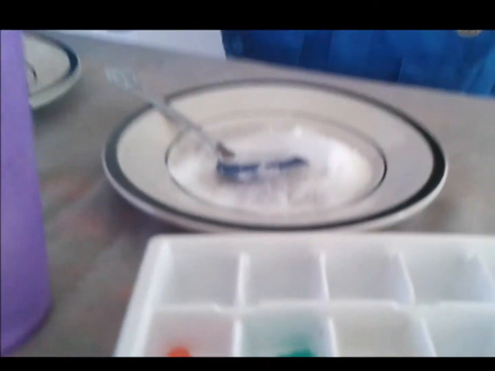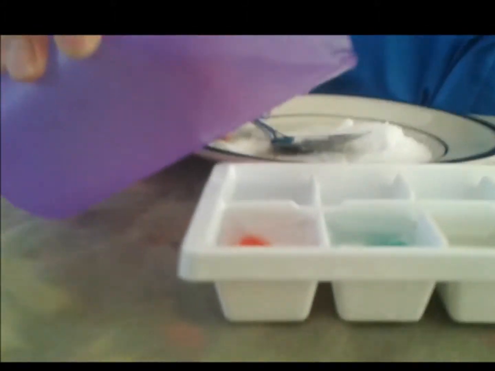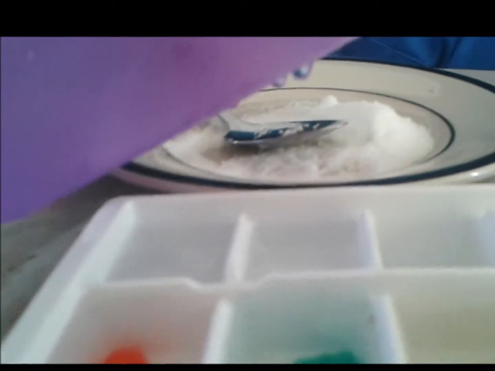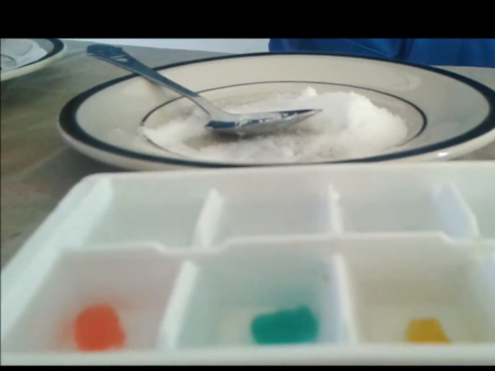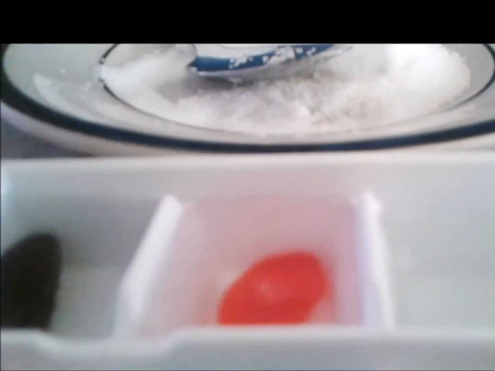So next, pour water inside the container. Okay. Then put inside the gummy candy. And we have to wait for several hours to let the water diffuse into the gummy candy.